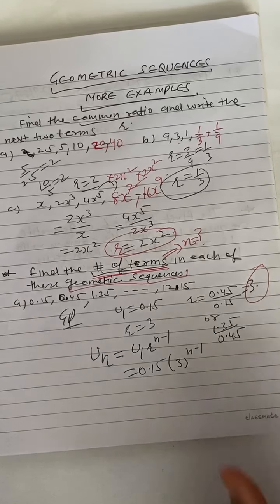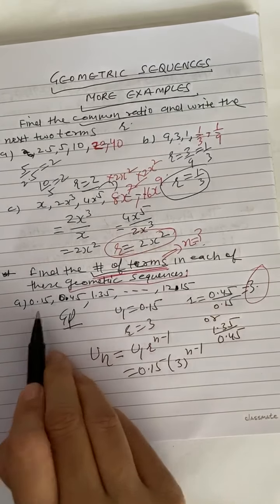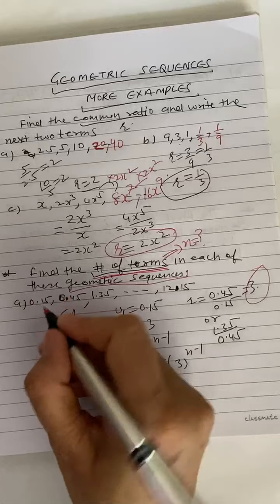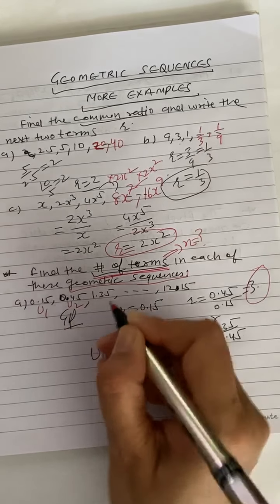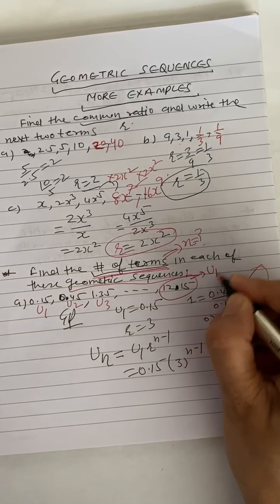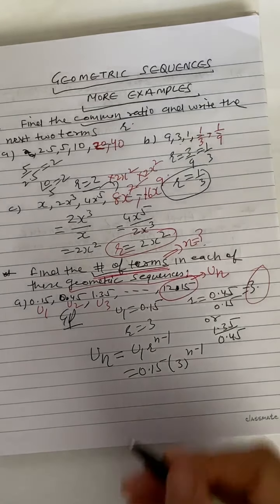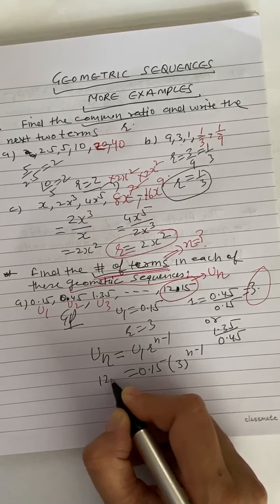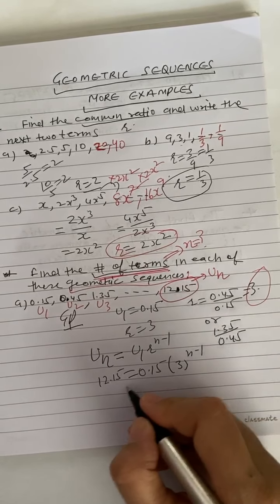And we have to find how many terms we have. This is the first term, so we know that this is U1. We can count it. This is U3, but we don't know which term this last one is, so I'm going to call it Un. I already know Un is 12.15. And now I can simplify.